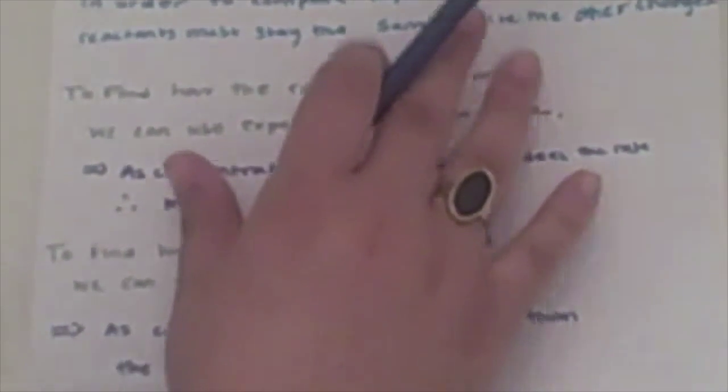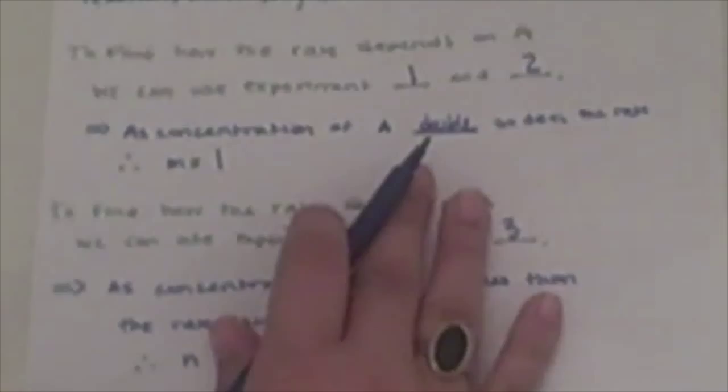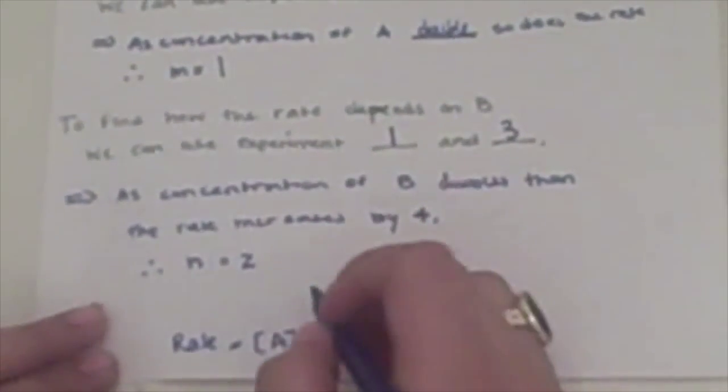So if you remember the rules, if the concentration doubles and the rate increases by 4, then n would equal 2. So our final rate would be A to the 1st power, B to the 2nd power.